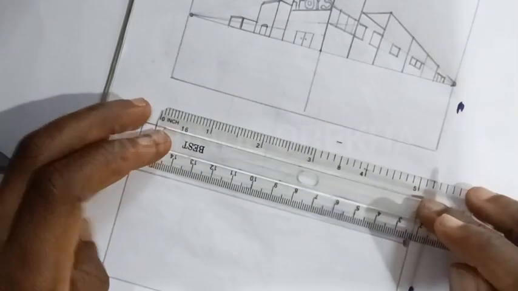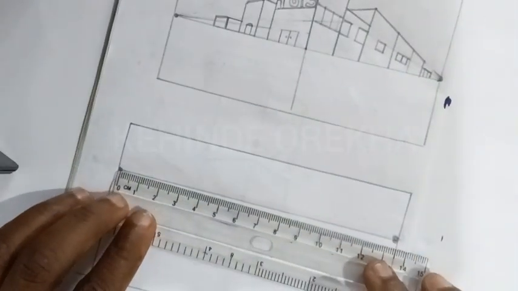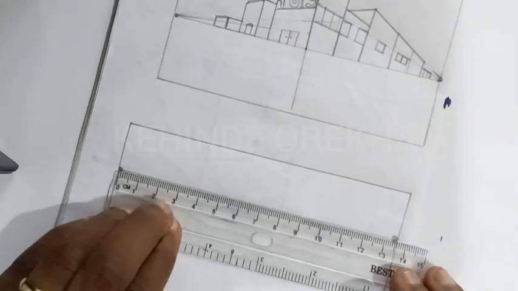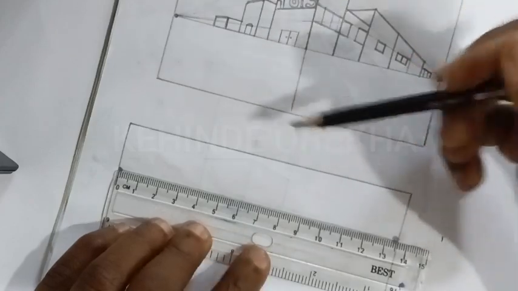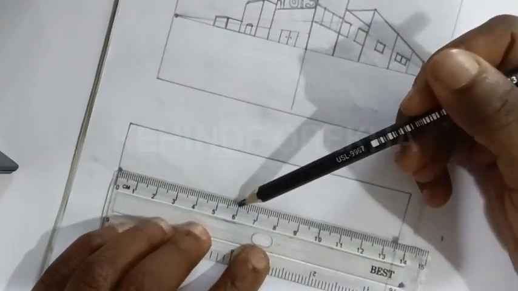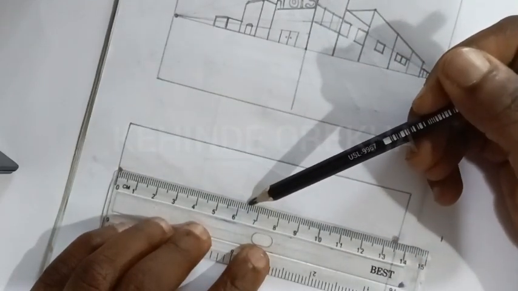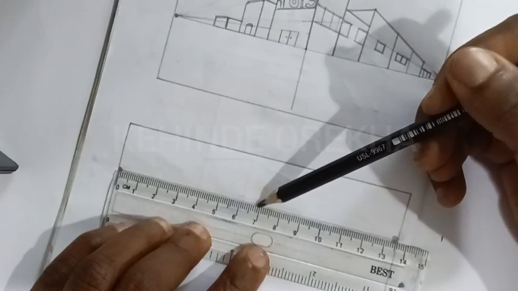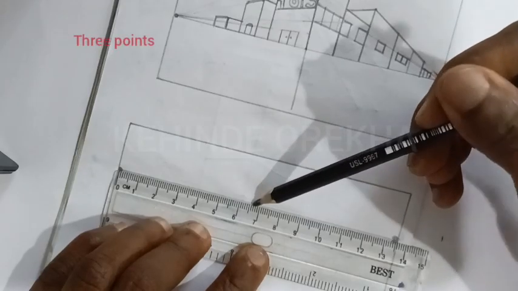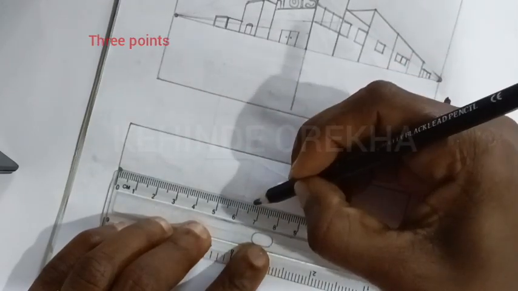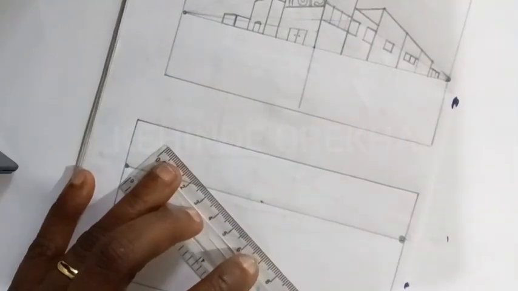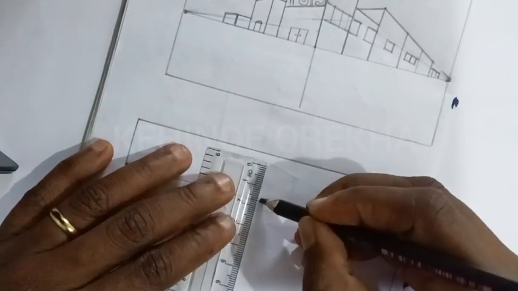All right, still determining the middle point. 13.5 divided by 2. Now we have to do math. So that's 6.75.